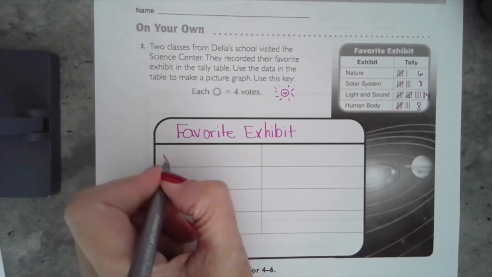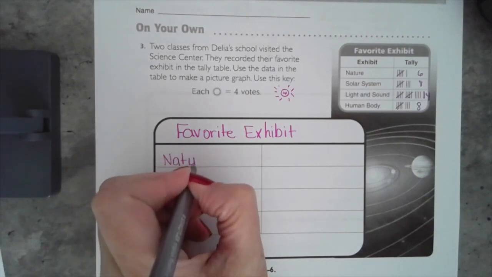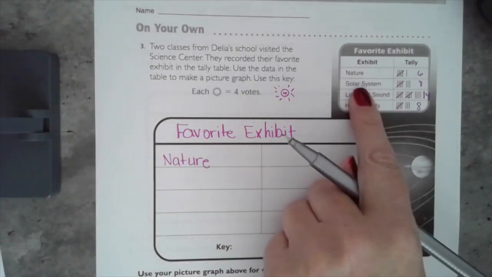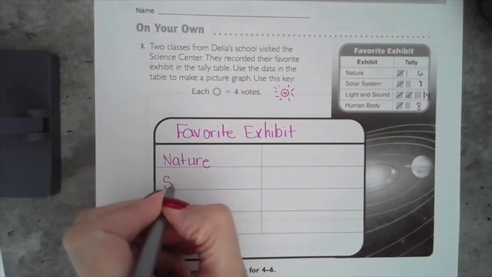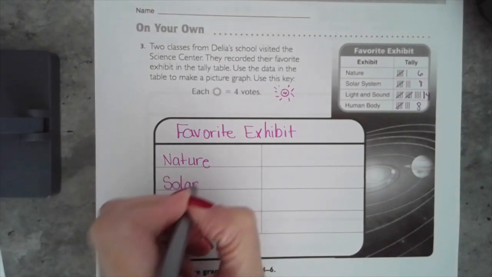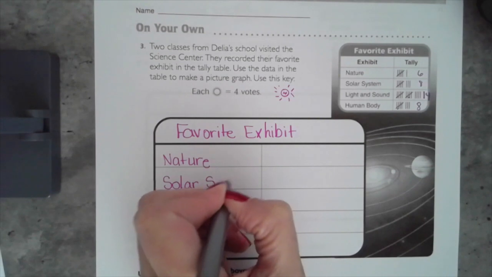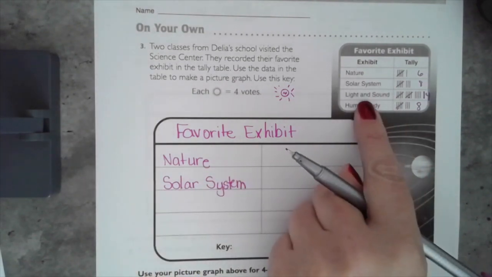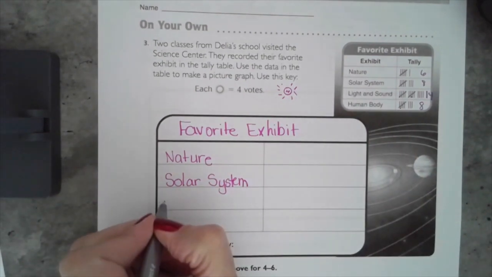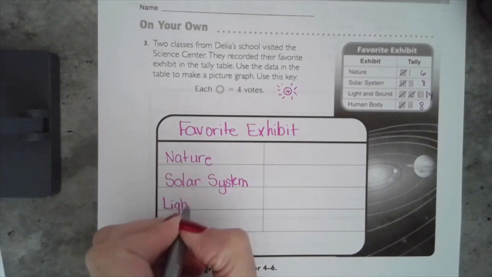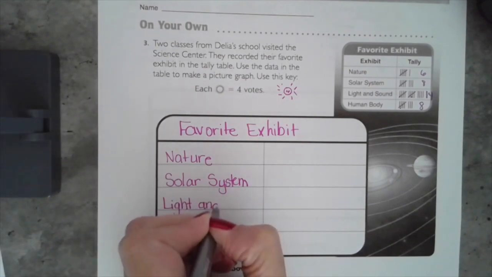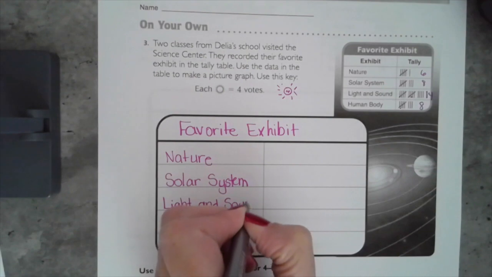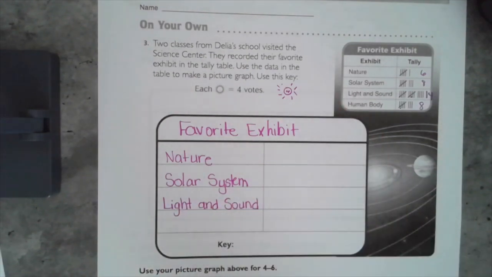Nature. Solar system. If you didn't do any of these, you need to change it. Light and sound. And then the human body.